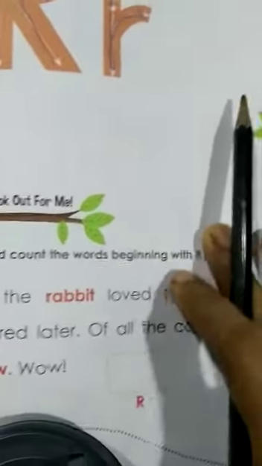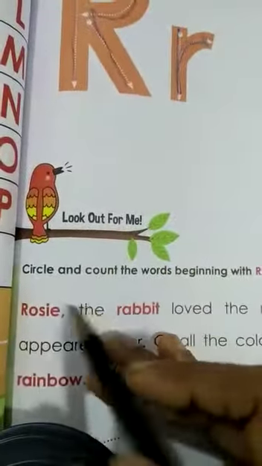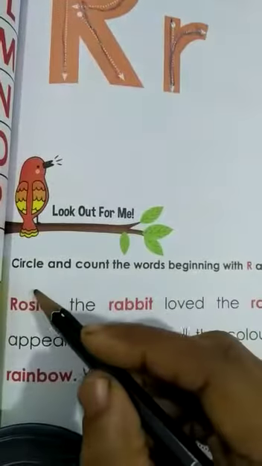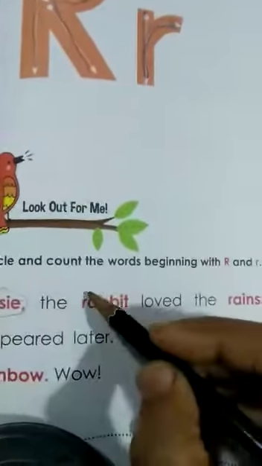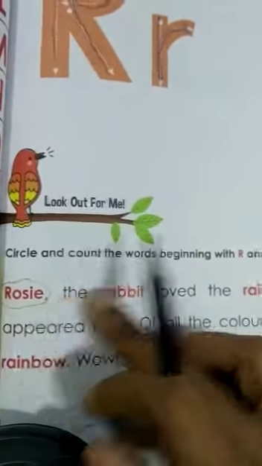Now, let us see what they are saying: you have to circle and count the words beginning with R. So, let us first circle all the words that start with R. It is clearly given, they have given red color for all the R words, right? So, you just have to circle them.